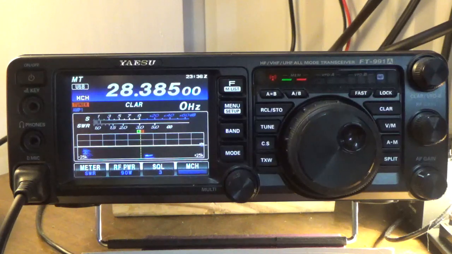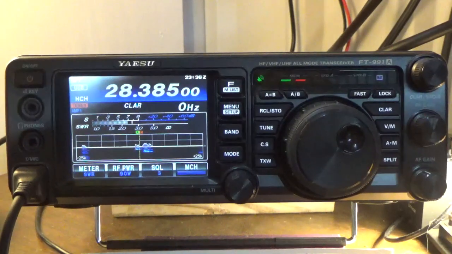Kilo India 5, Juliet, Uniform, Foxtrot, calling CQ, 10 meter. Kilo India 5, Juliet, Uniform, Foxtrot, calling CQ 10 meter and listening from Abilene, Texas.